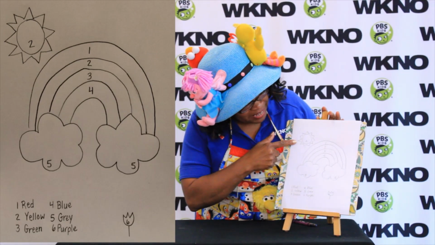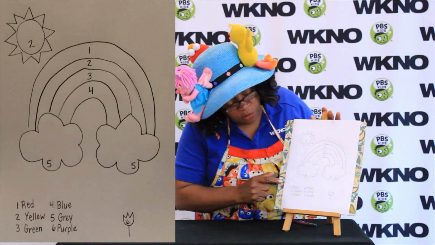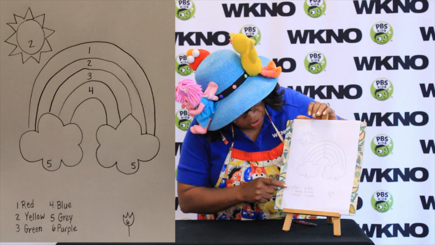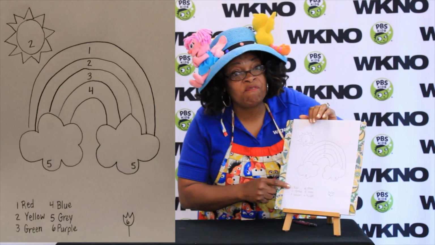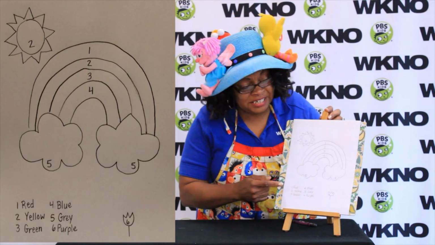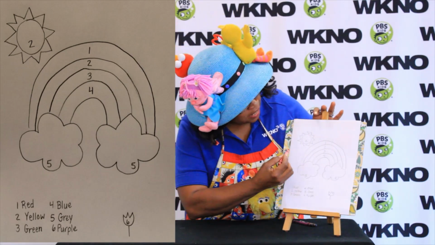And as you can see, I have a sun, a rainbow, some clouds, and even a flower. But look, I have colors assigned to them here too. For every number one I find on my sheet, I've got to color it. It says red, R-E-D spells red. So let me find my number ones and color them red.